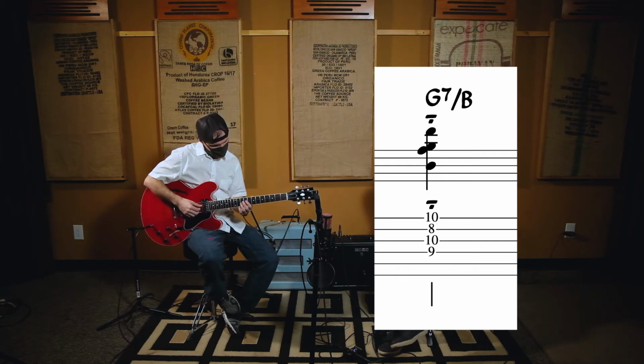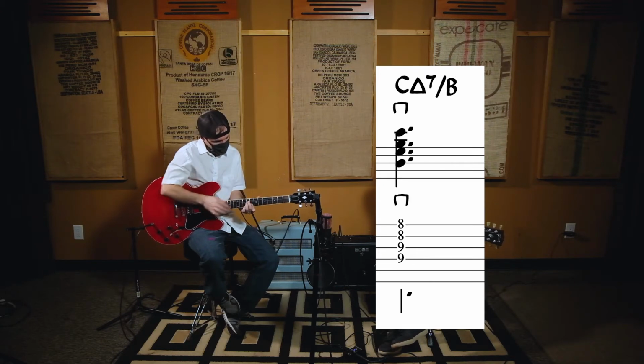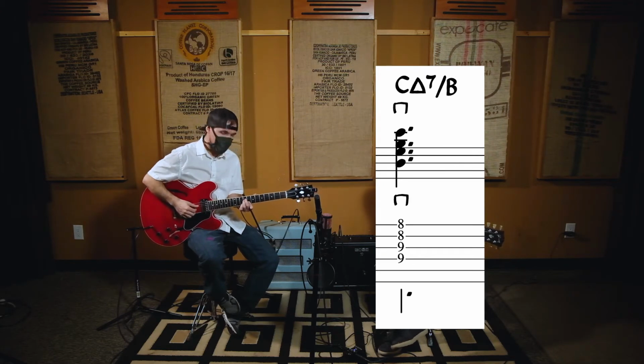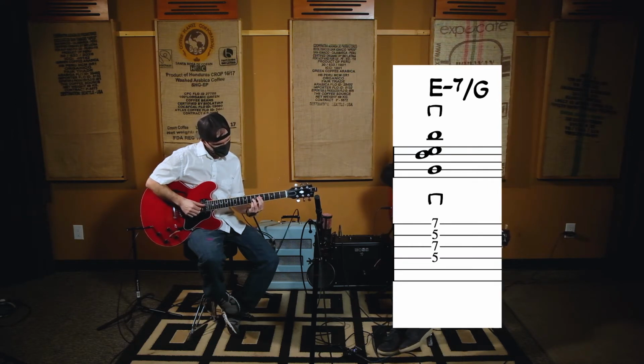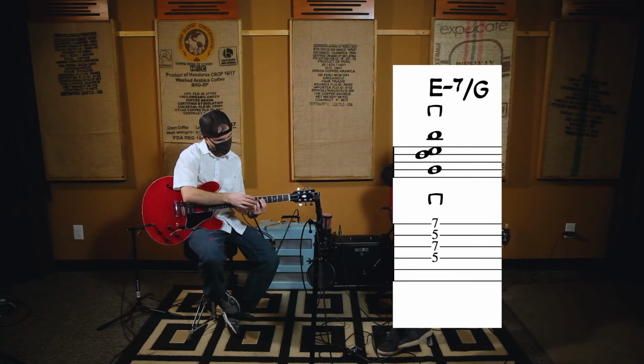That brings us back to the C major, and third inversion again, so that's off of the 7th. And then another third inversion, second off of the 7th. And then we're going to go back to the E minor. This is first inversion because this is off of the minor third, E off of the G.